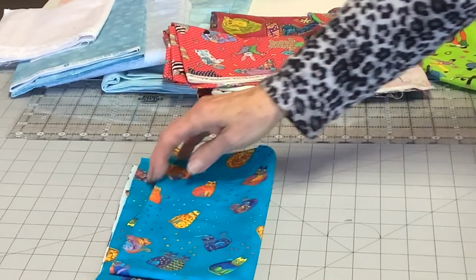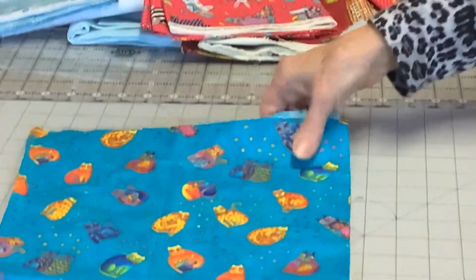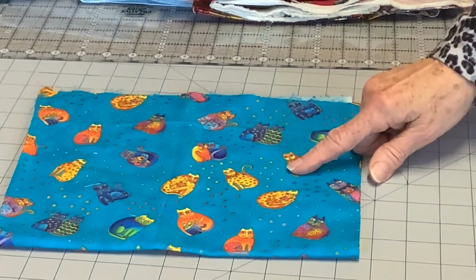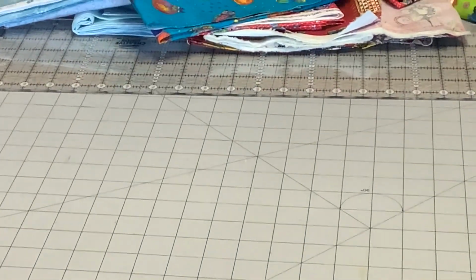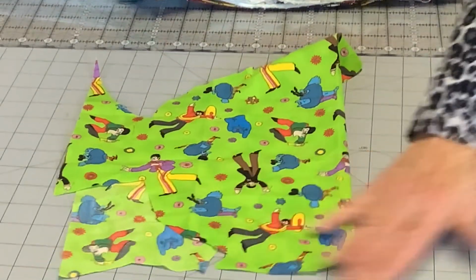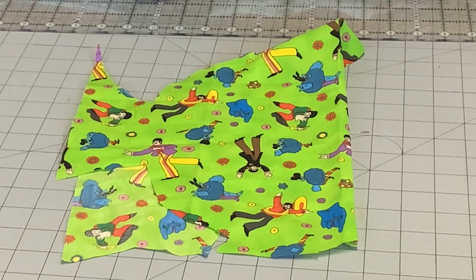This one is cats, again. This is Laurel Birch fabric. Her cats are so beautiful. And for older people, I have Beatles fabric.